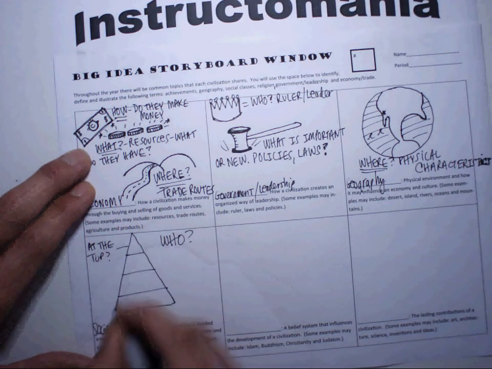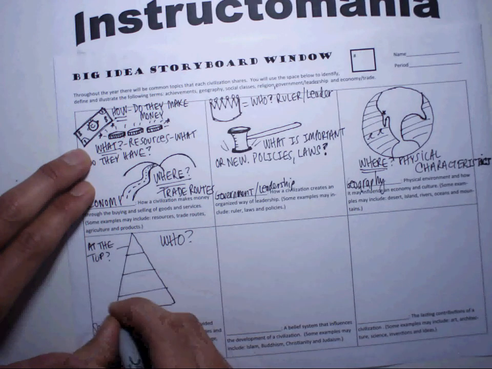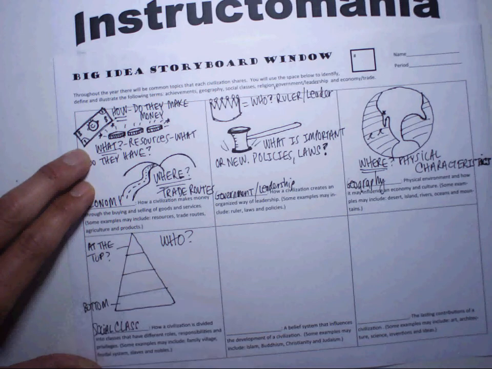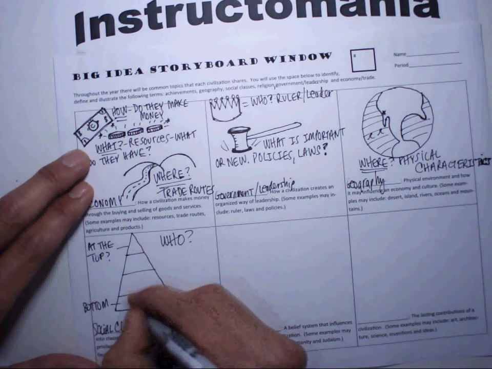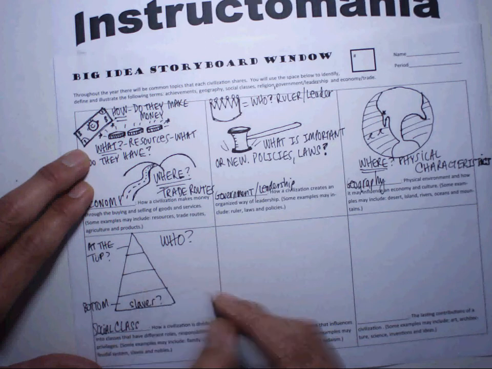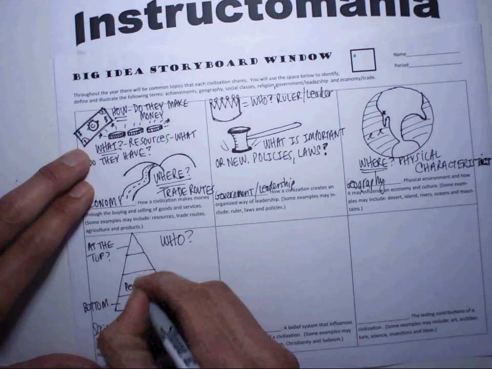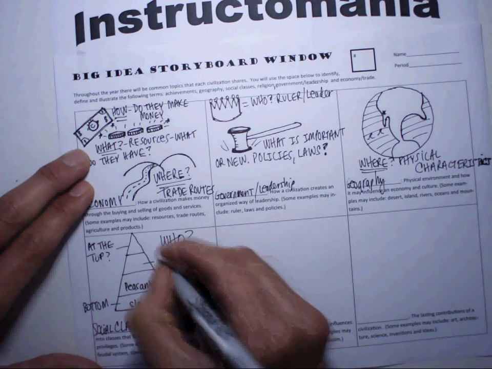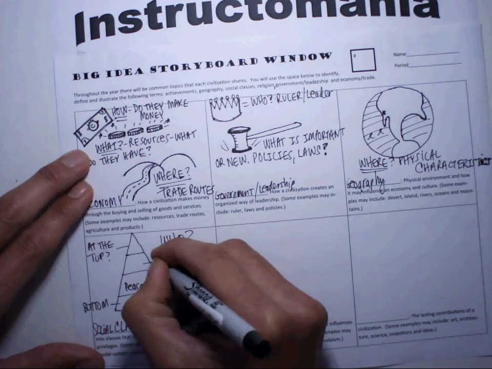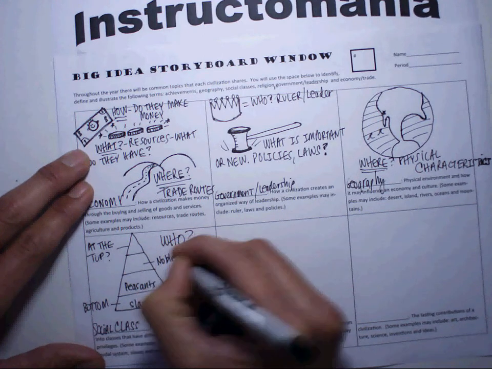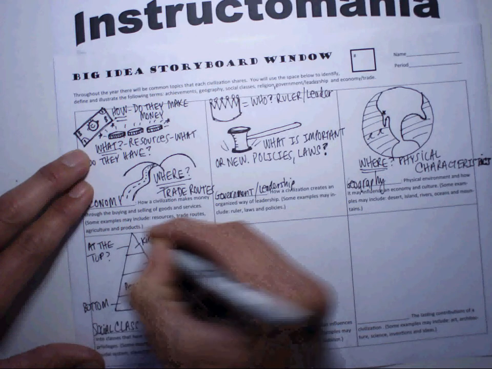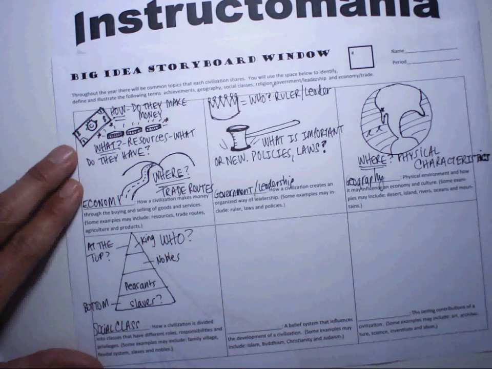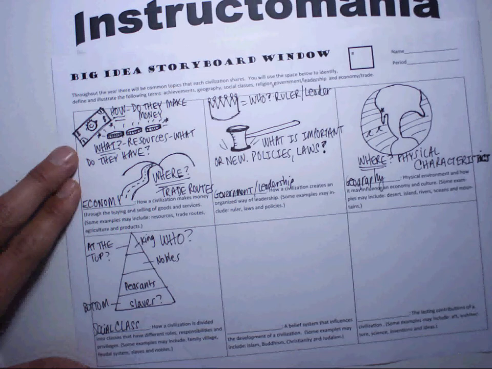Who's at the bottom? An example of the bottom might be slaves, right? Put a question mark. Not all civilizations had slaves, but peasants are the common people, right? Maybe advisors to the king. So we'll put nobles, and then maybe king. All right, so it's how everyone's all broken up. Who has the most privilege is usually at the top. Who has the least privilege is usually at the bottom. And it's how a society is broken up within their civilization.